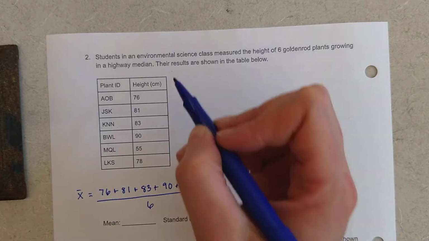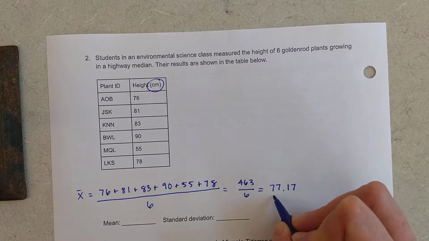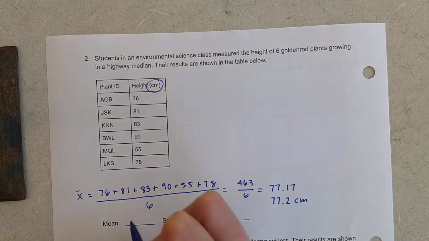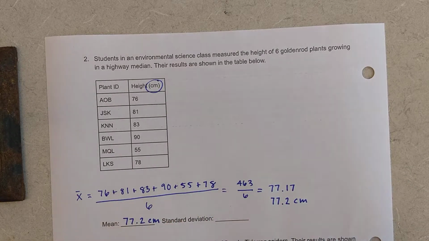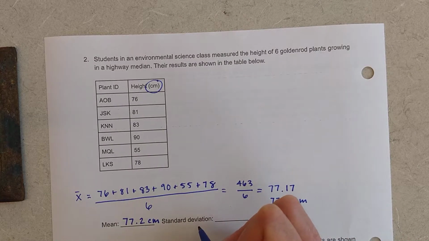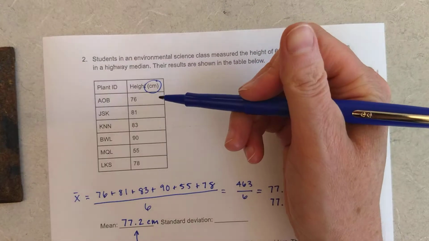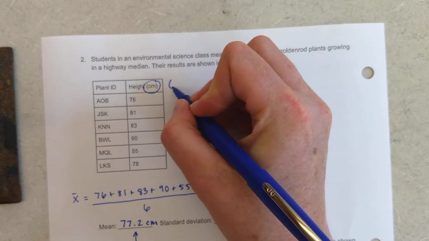77.17. Let's not forget our units, which are centimeters, and also that we are going to be rounding to the nearest tenth. So this will be 77.2 centimeters as our mean. Then to calculate standard deviation, the first thing we need is our mean. We've got that. Then we're going to calculate the difference between each of these data points and the mean.